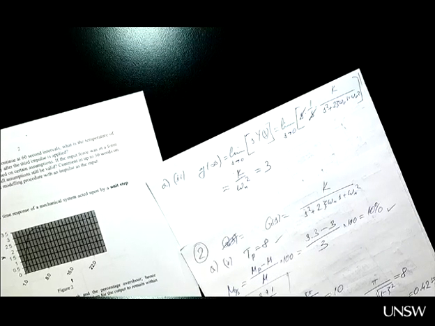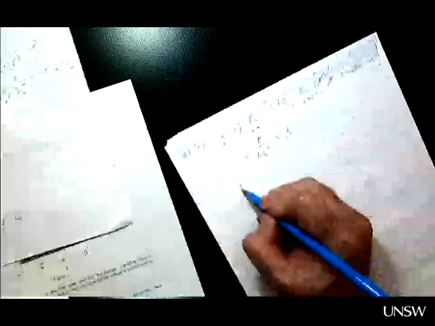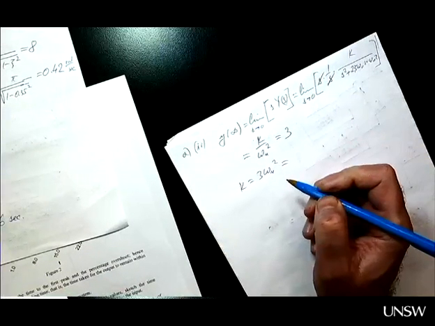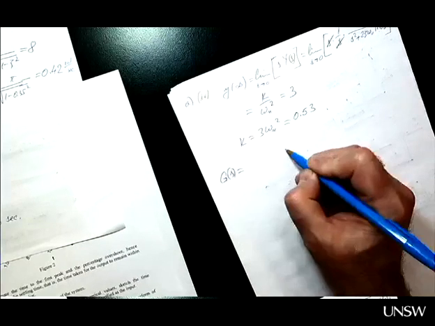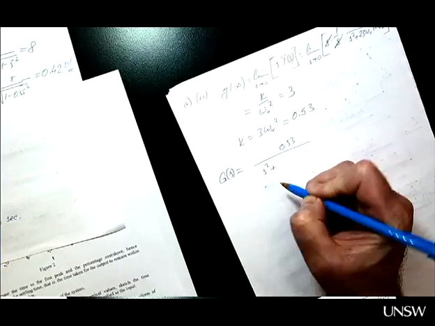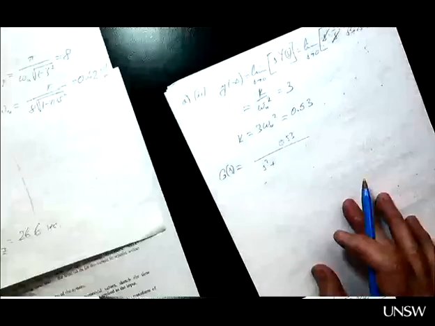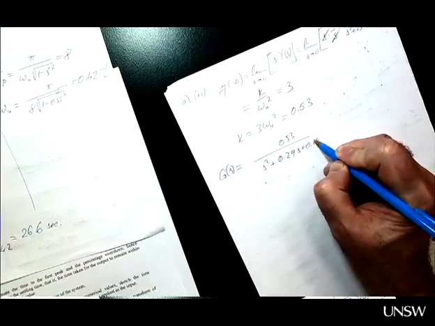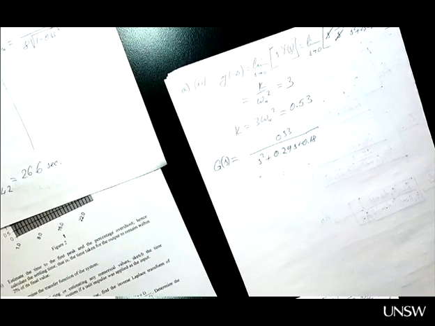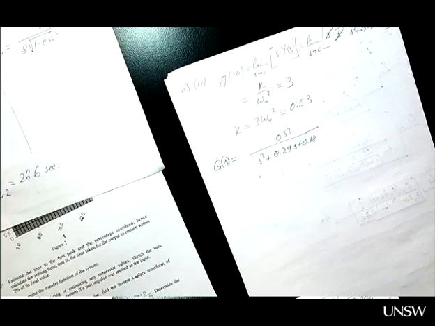So k equals 3 omega n squared, which should be equal to 0.53. Now we have everything. So G of s equals 0.53 over s squared plus, substituting the values for damping ratio and omega n, 0.29 s plus 0.18. Okay. No questions.